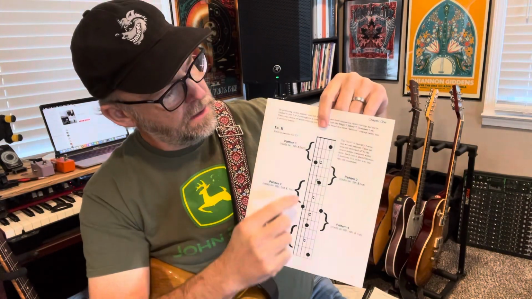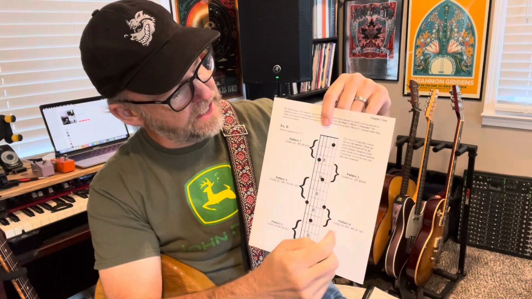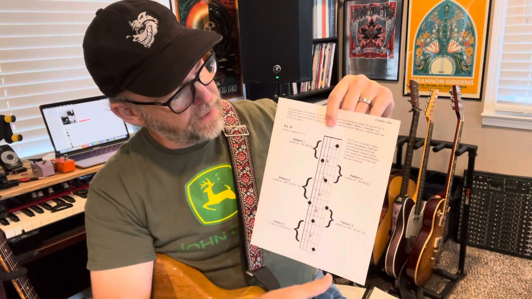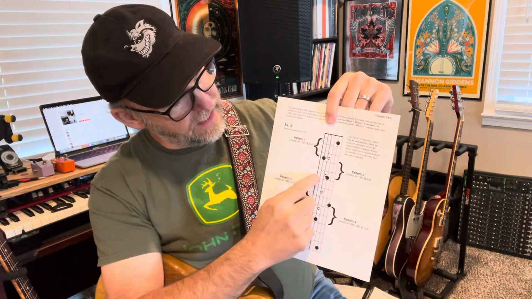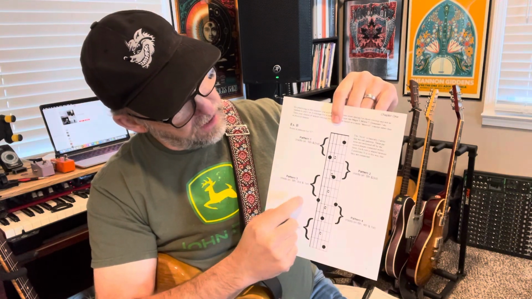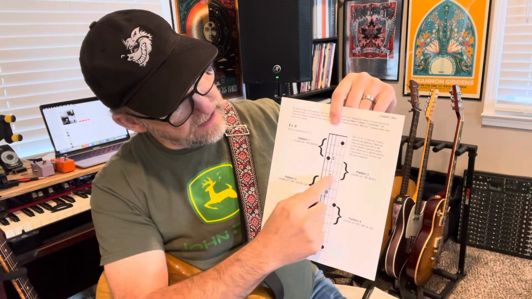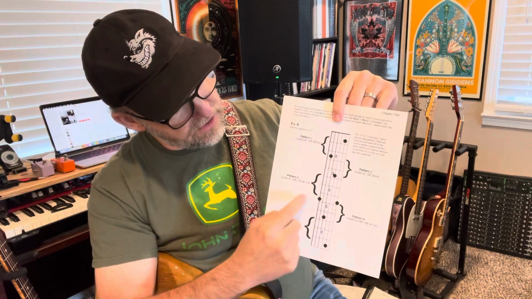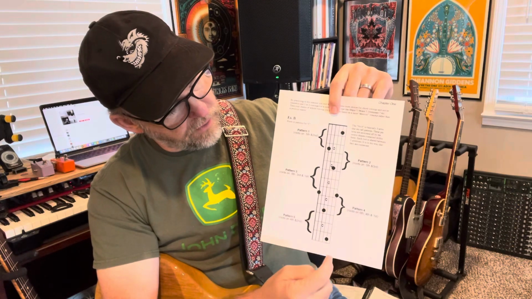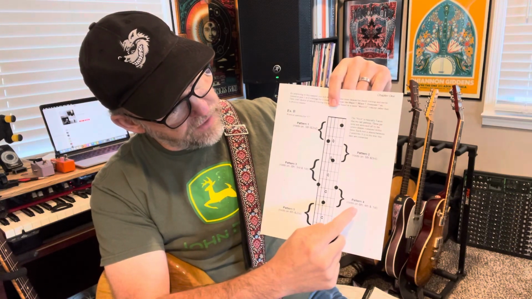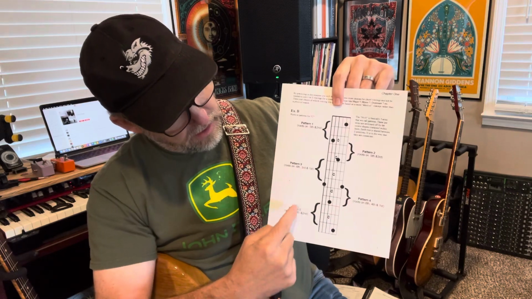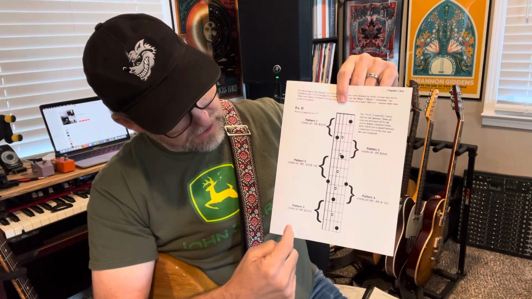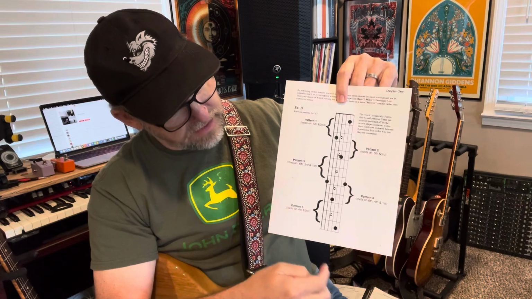But the CAGED system goes through pattern 1. We've got our roots on the 5th and 2nd string, and that's a C shape. Pattern 2 has the roots on the 5th and 3rd string. That's an A shape. Pattern 3, roots on the low 6th, the 3rd, and the 1st string, which is a G shape. Then pattern 4, roots on the 6th, 4th, and 1st string. That's our E shape. And then pattern 5 is our D shape, which is the roots on the 4th and 2nd string.